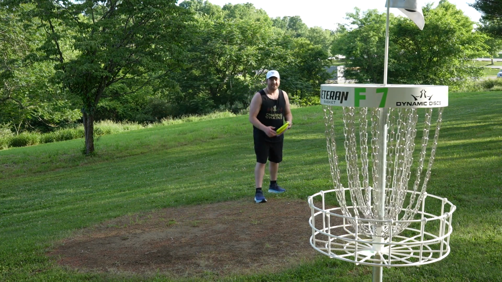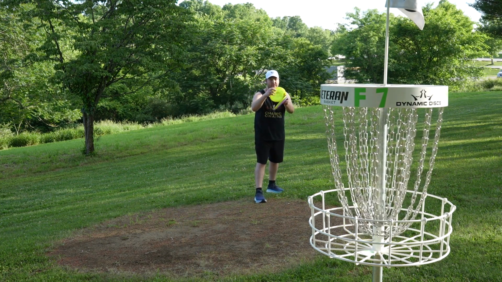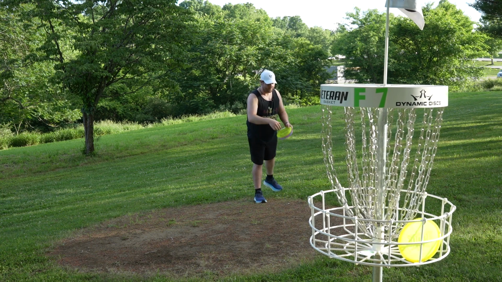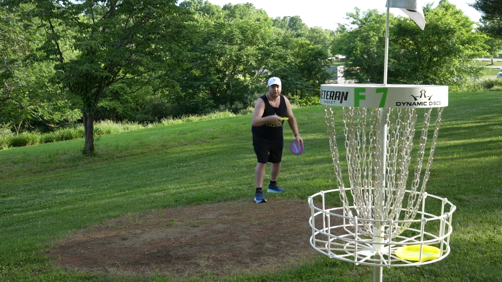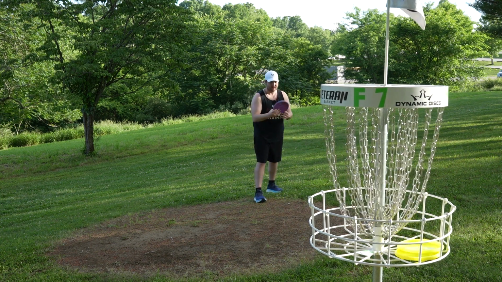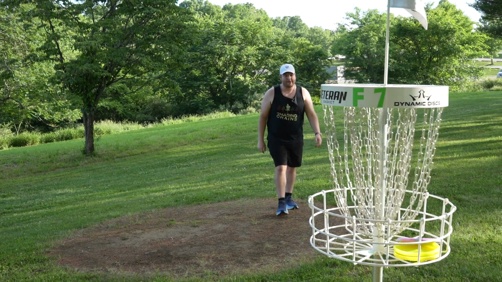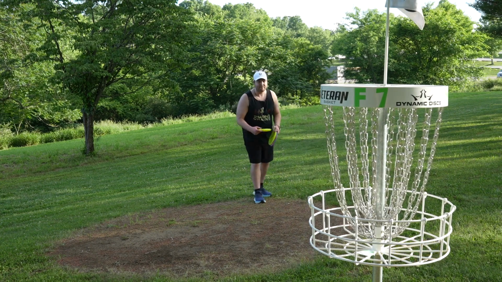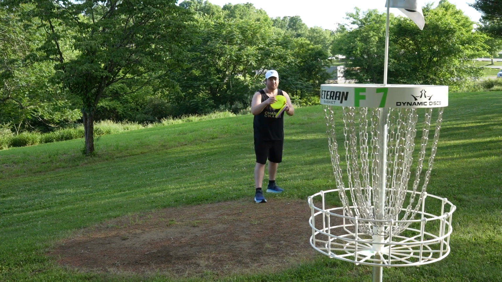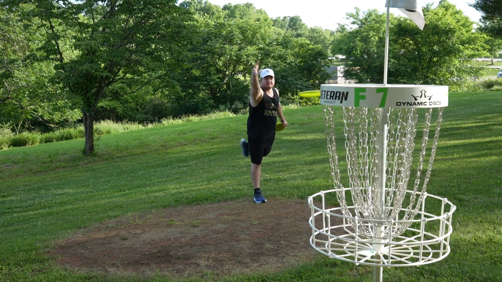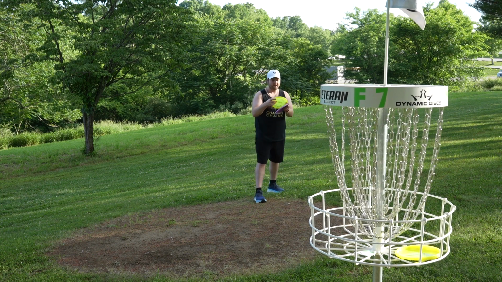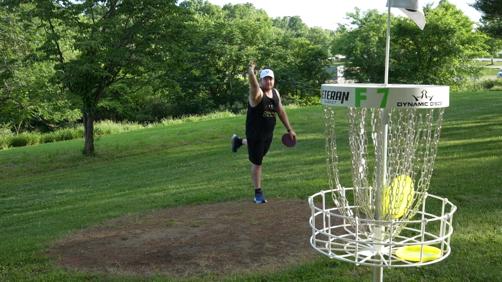The next style of putting is the spin putt. The spin putt is my preferred putt because I believe it gives me the best accuracy and overall yield of putting. To do a spin putt, you want to line up with your dominant leg in front of you, with your knee almost pointing towards the basket, a little bit more of your hip. Then what you want to do is quickly spin the disc with a flick of the wrist at the end, as you're seeing in these examples.